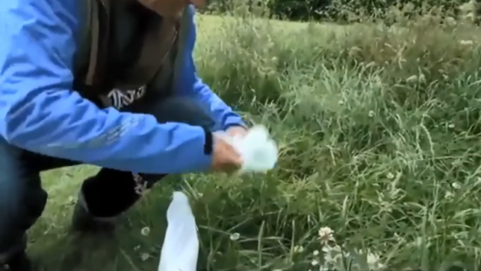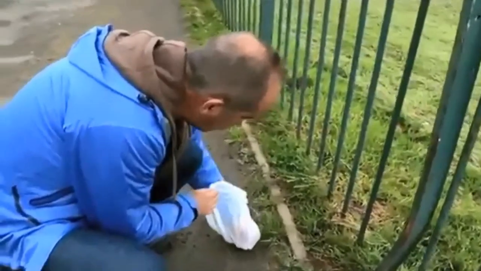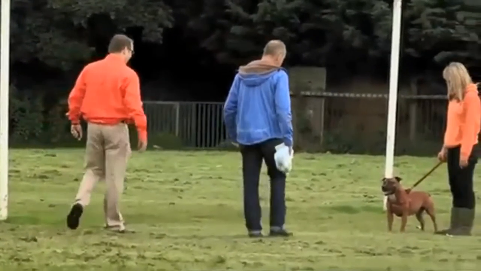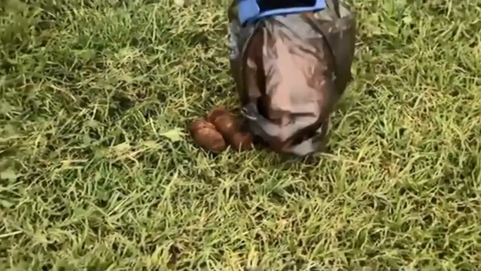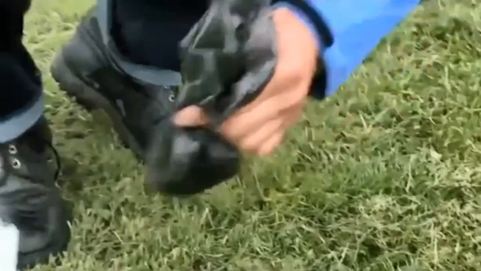1,200 tonnes of poo from dogs a day in Britain. That would power an awful lot of stoves. Ah, that's my kind of poo. I call them soft stools. That was a joy to pick up.